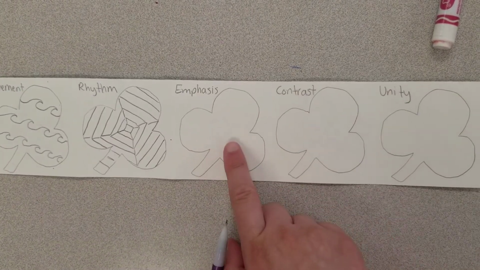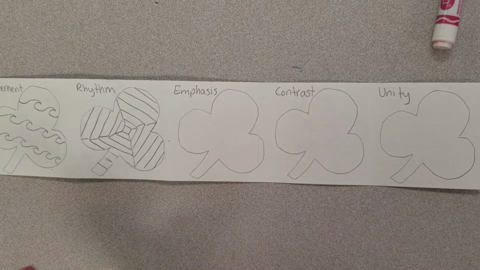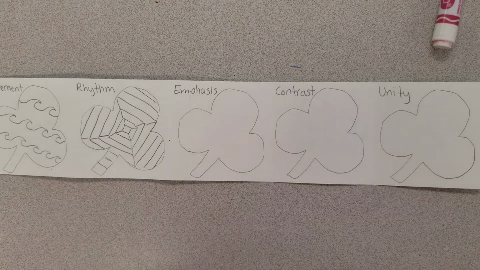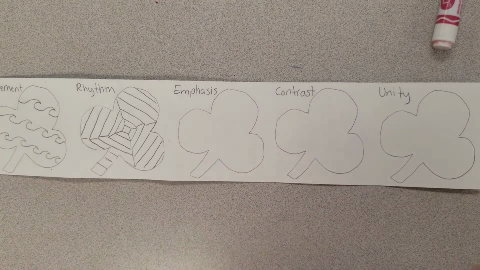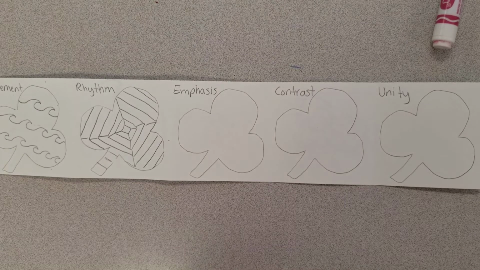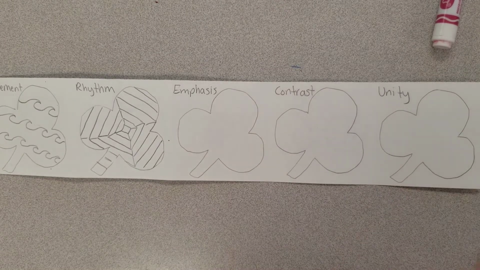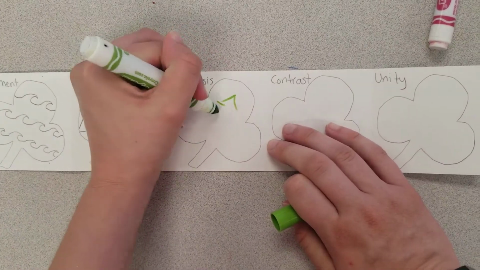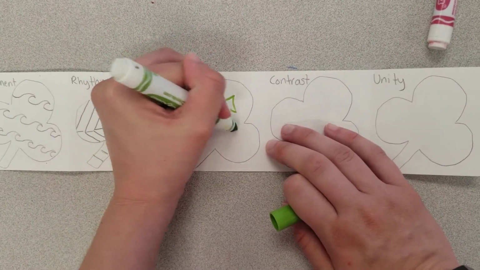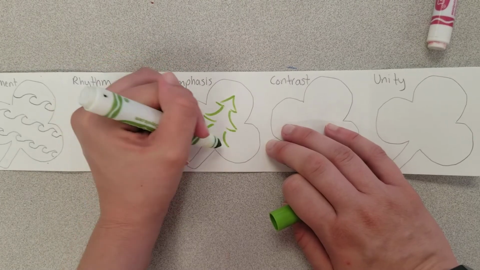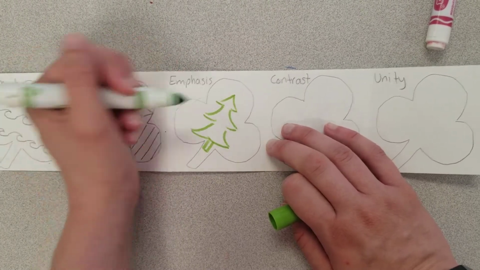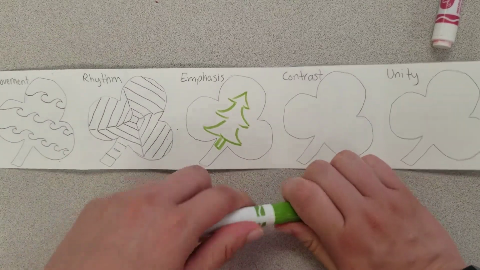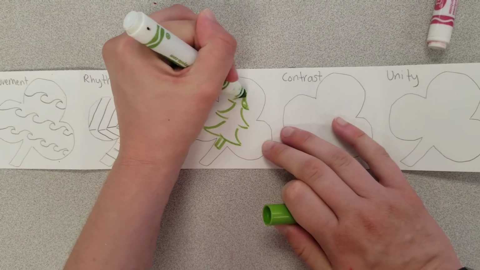Next is emphasis. Emphasis is something that draws your attention and becomes the focal point. So it means what I'm supposed to be looking at in the picture. So, for example, if I wanted to draw a tree, and I'll color the tree green.